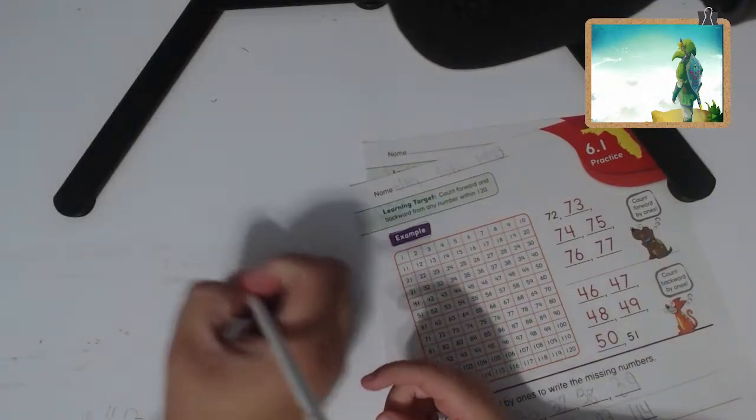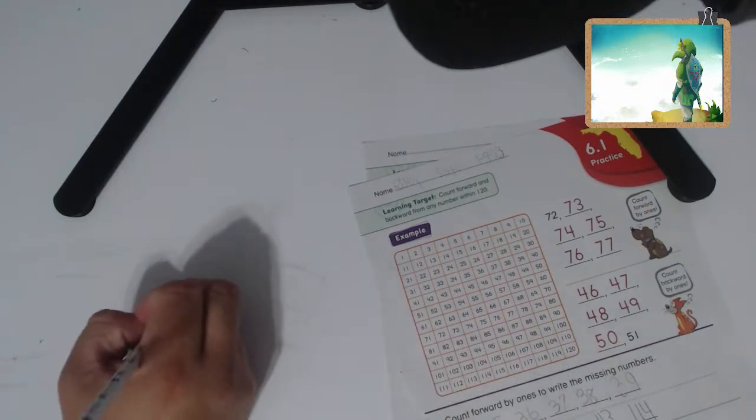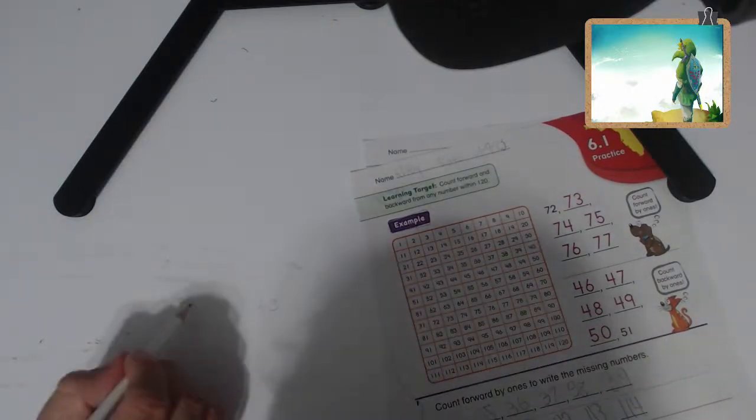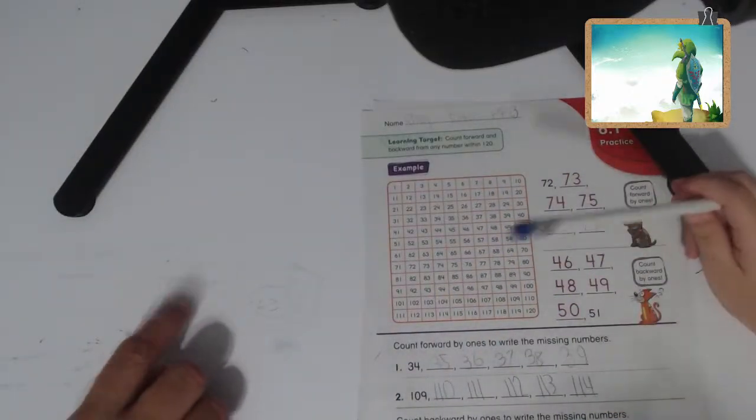Okay, give me the numbers between 56 and 63. Look at your chart. Let me know. What are the numbers between 56 and 63? Just tell me. You don't have to write it down. So one finger goes where?